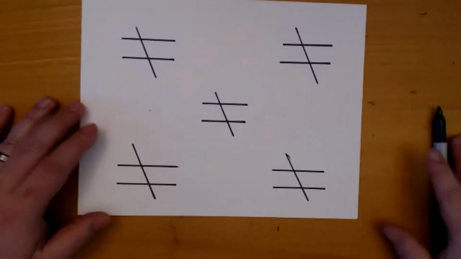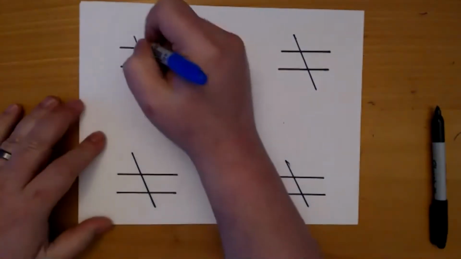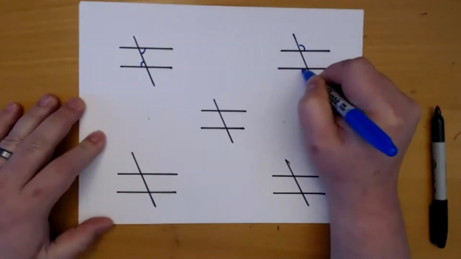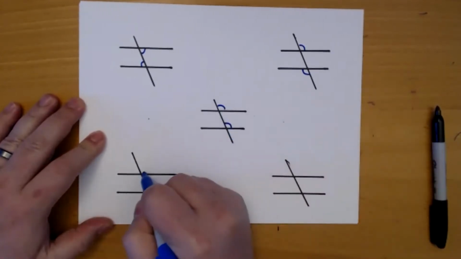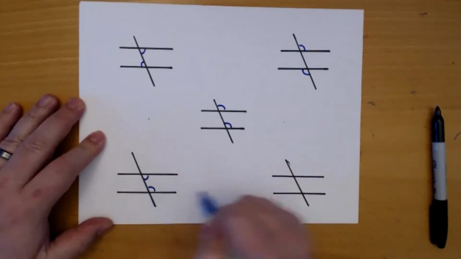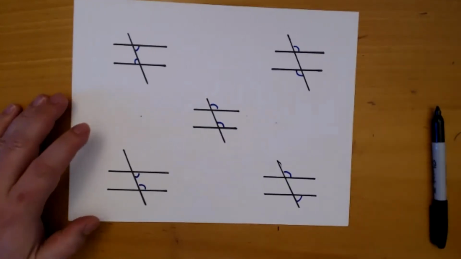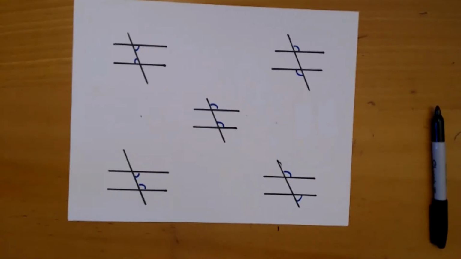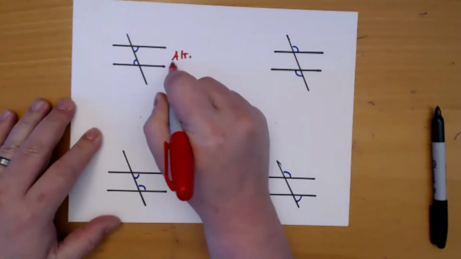And when you're identifying these pairs, go ahead and mark them in here. These are your alternate interiors.